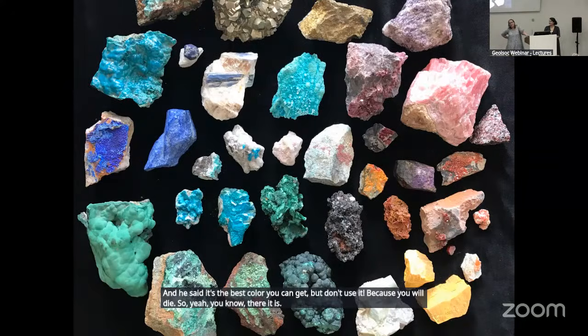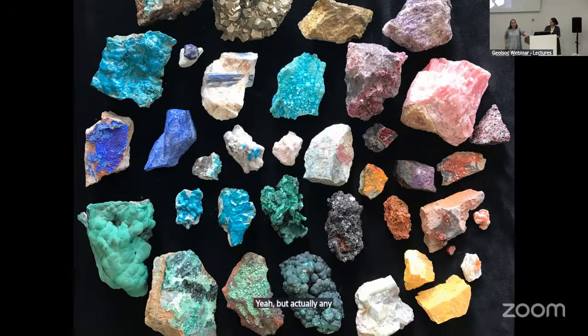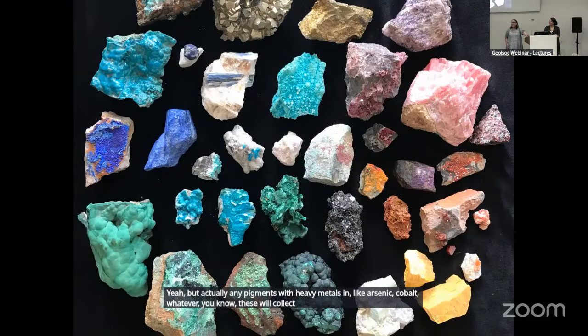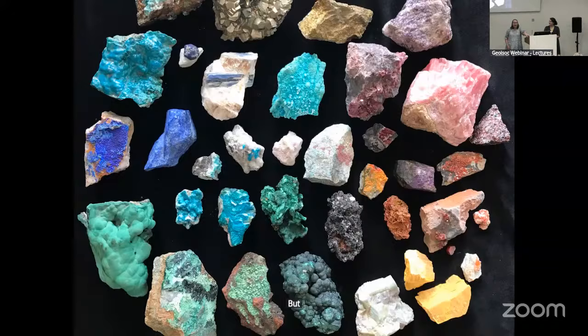It probably is quite nasty. But actually, any pigments with heavy metals in, like arsenic, cobalt, whatever, these will collect on your lungs if you breathe enough of it in. So you've got to be careful handling these. And mercury sulfides is not good either.